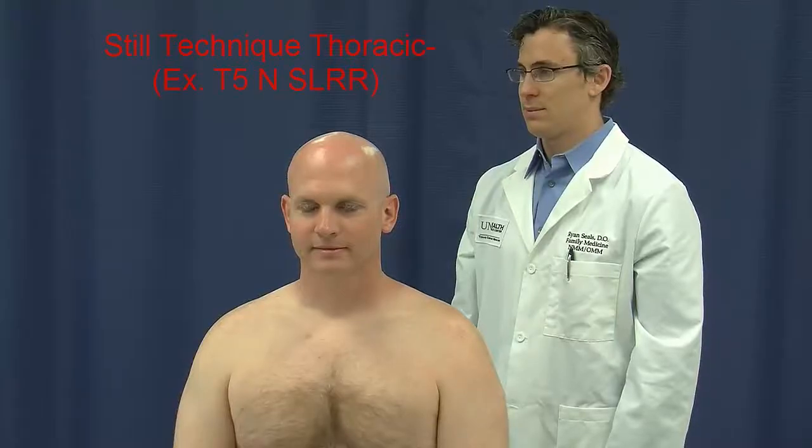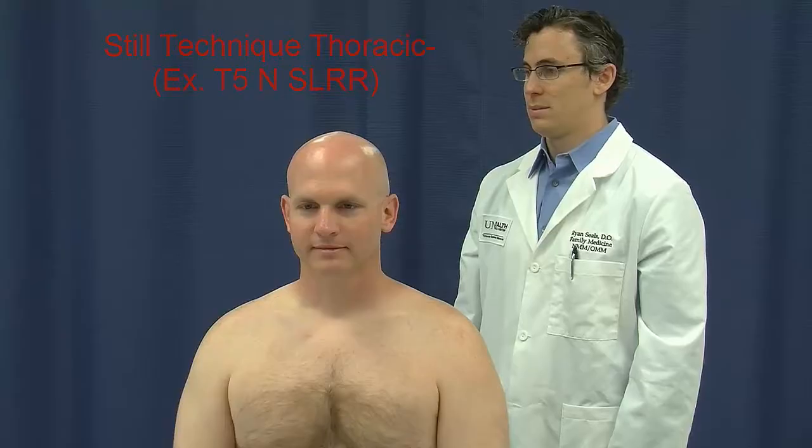Still technique, thoracic vertebrae, neutral, T5, side bent left, rotated right. Ask the patient to sit comfortably on the edge of the table. Stand or sit next to the patient. Adjust the table so that the patient's shoulders are at or just below your shoulder level.